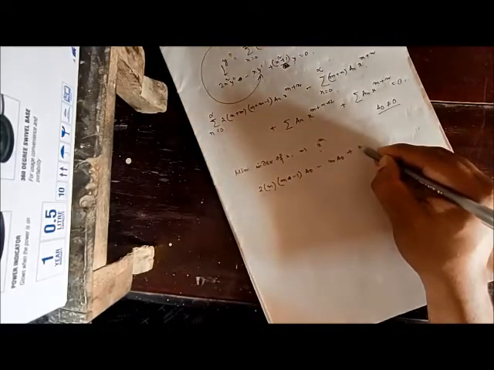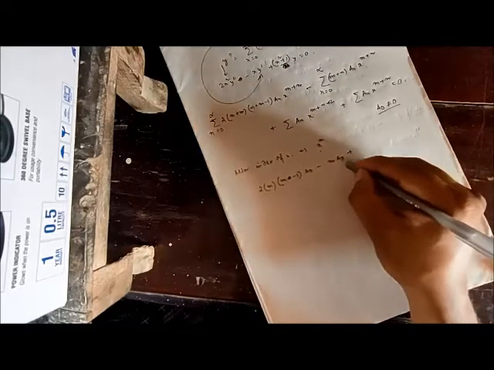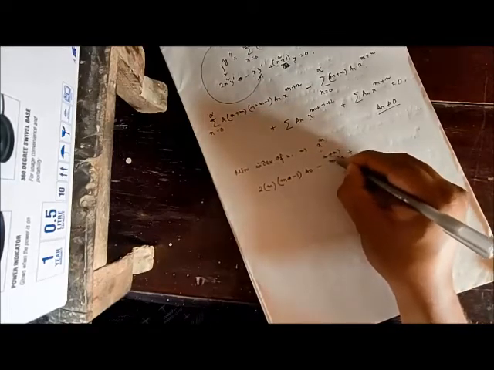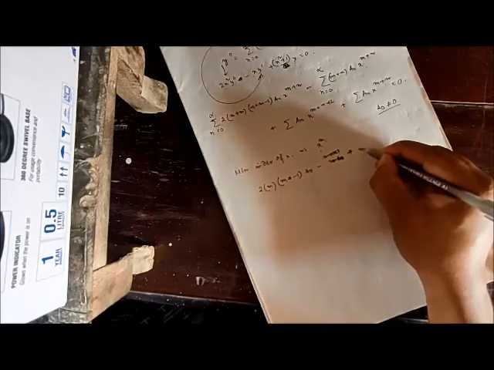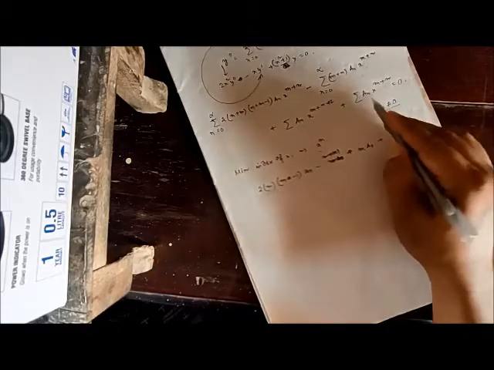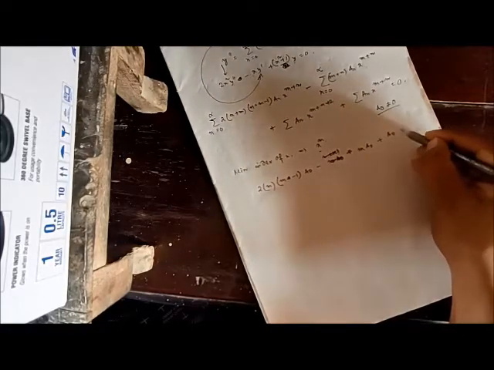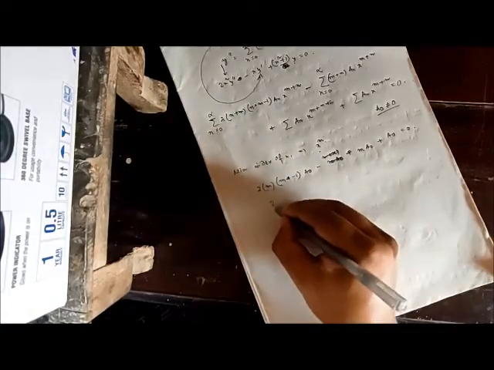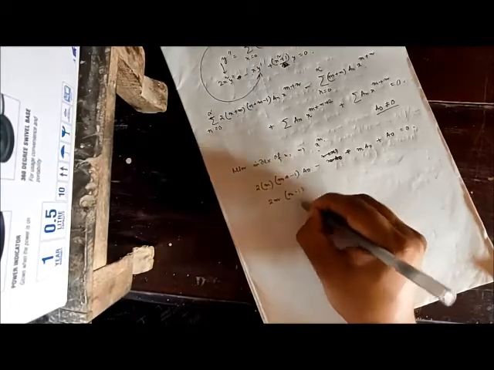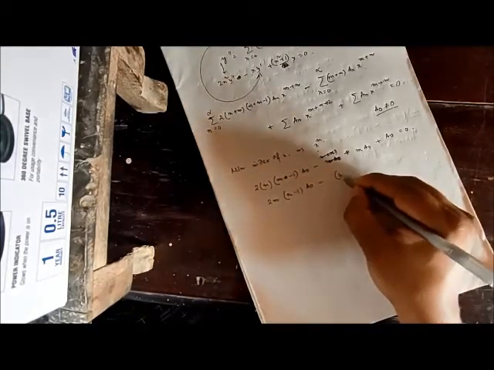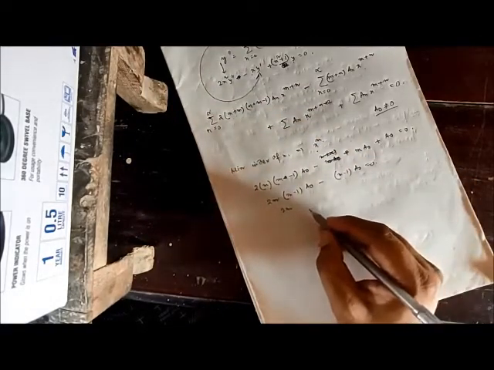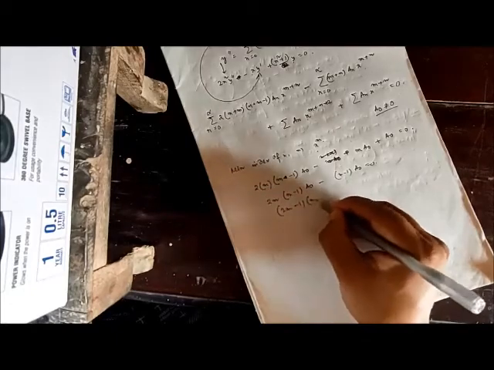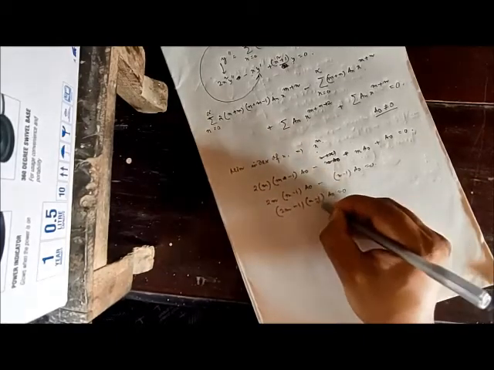And what you will get: 2m(m minus 1) a0 minus m a0 equal to 0. So (2m minus 1)(m minus 1) a0 equal to 0.